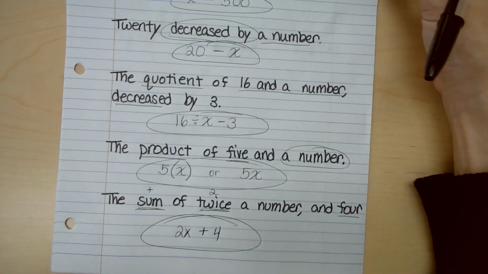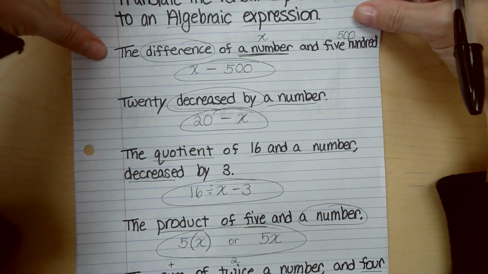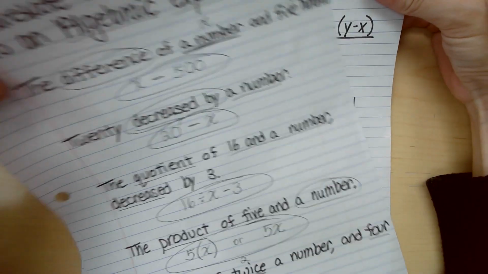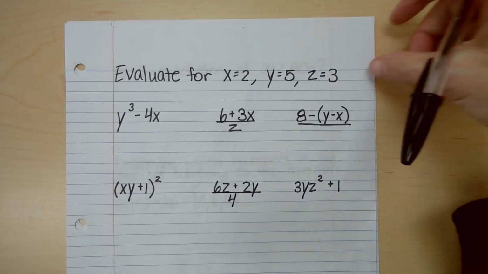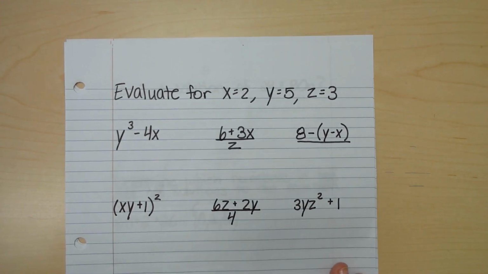So those are my algebraic translations. Now we are going to move on to evaluating algebraic expressions.